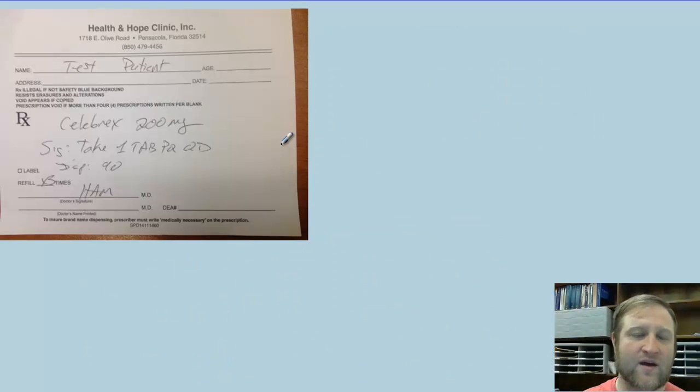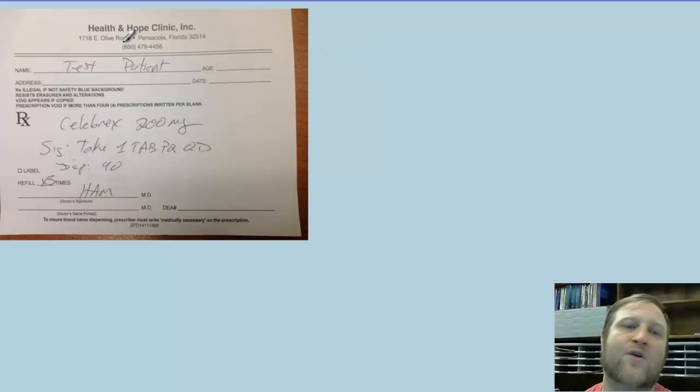So let's go ahead and look at some practice prescriptions. We're going to look at some practice prescriptions, and I'm going to go through a couple with you in this lecture series that I wrote out. This is for test patient, name test patient. This is an exact prescription that we would see at Health and Hope, and notice the drug here is Celebrex.